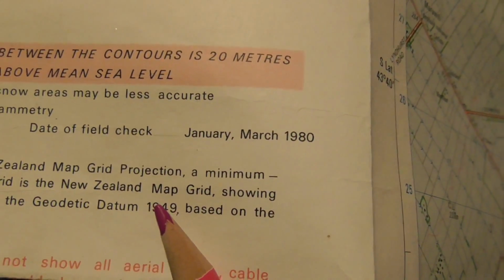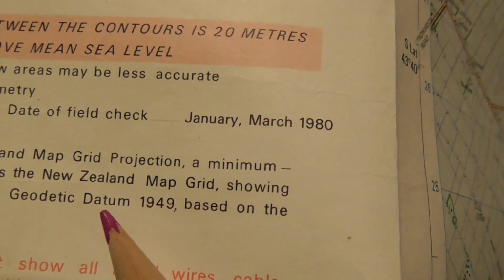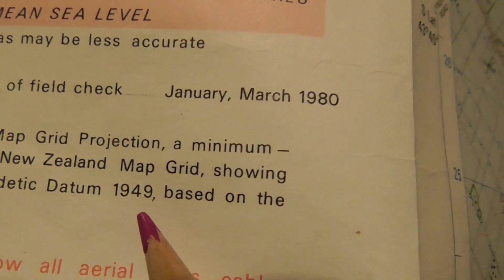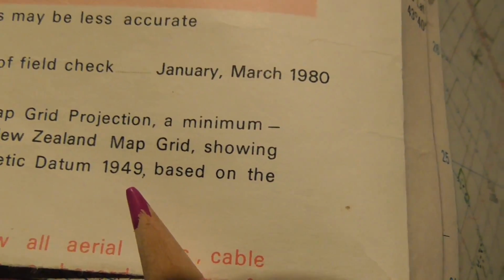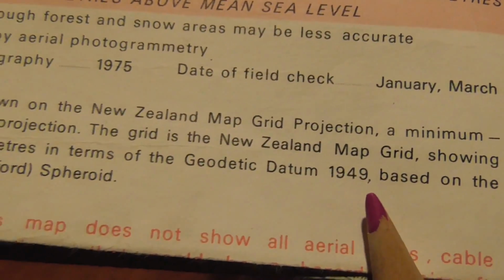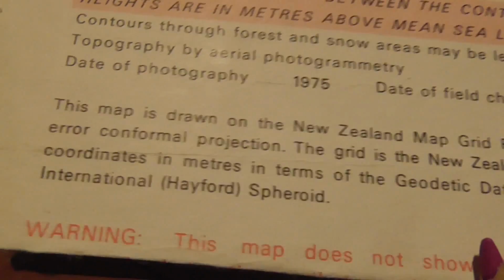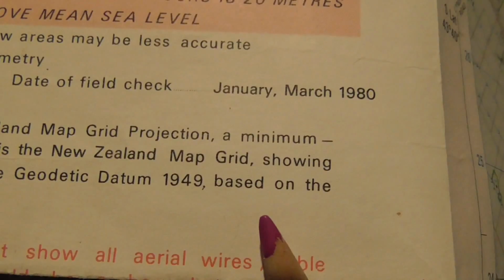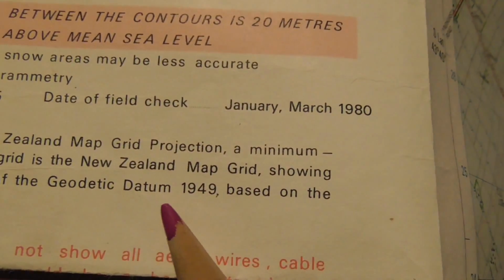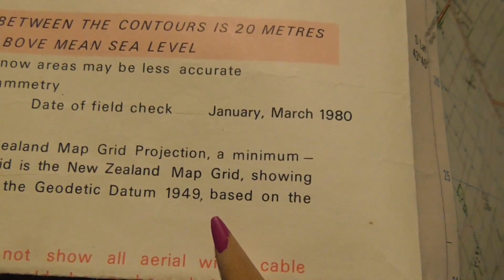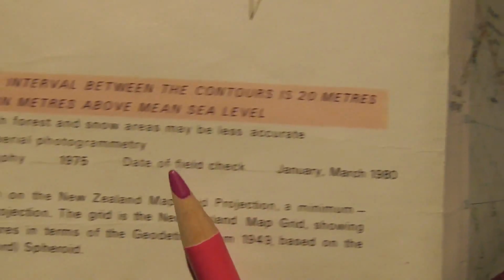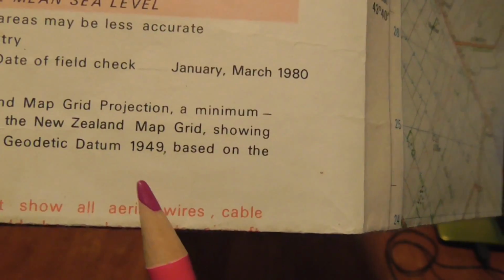The old New Zealand geodetic datum here was called 1949. Okay, the old geodetic datum. So if you're using an old map like this one here, you would have to type into your GPS the old geodetic datum.